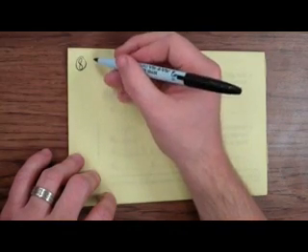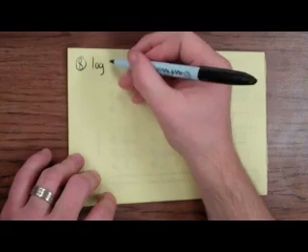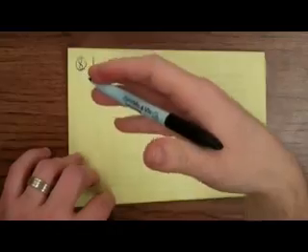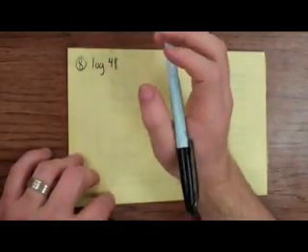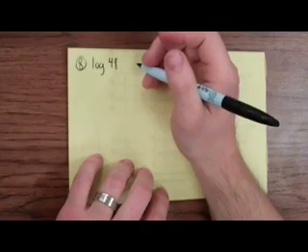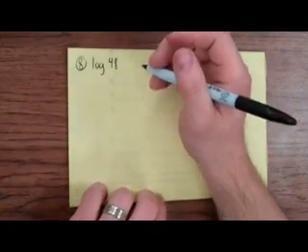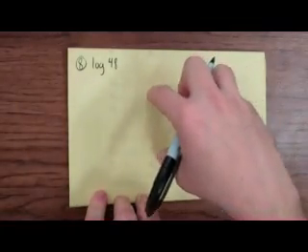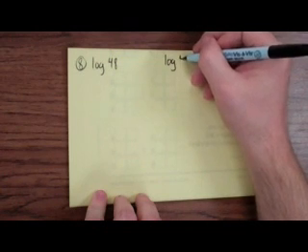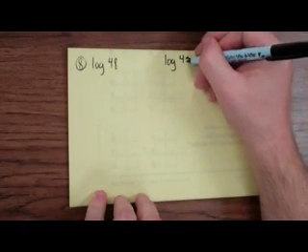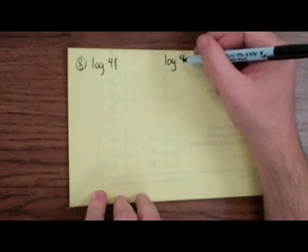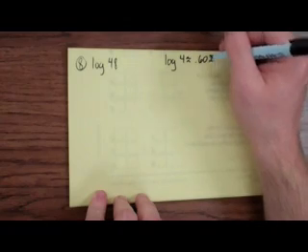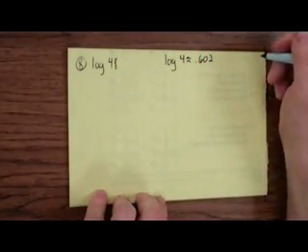Number 8 says the log of 48. Notice I didn't say a base there. What base do I assume? Remember, if I don't write a base, I assume base 10, right? Now, the tools we're going to use is that we are given that the log of 4 is approximately log base 10 of 4. The power of 10 that gives me 4 is 0.602. So what it's saying is if I raise 10 to the 0.602 power, I'm going to get 4, or at least really close to 4.